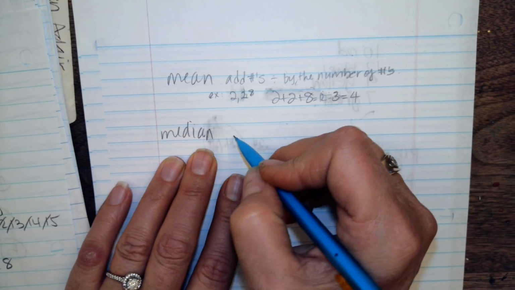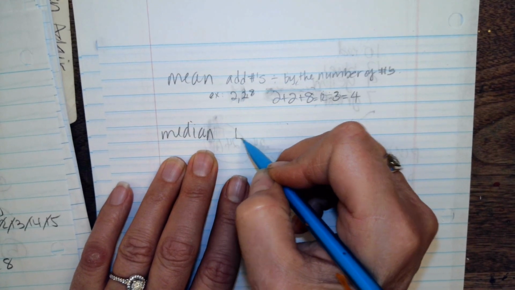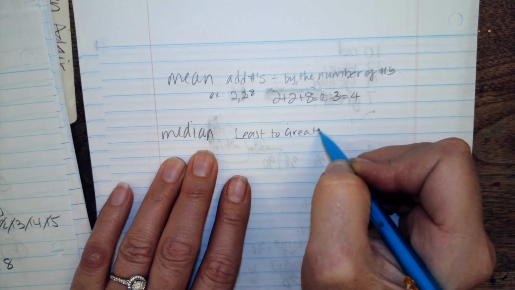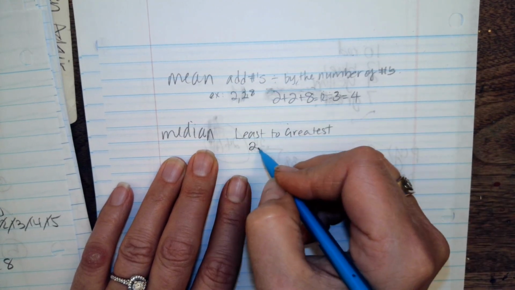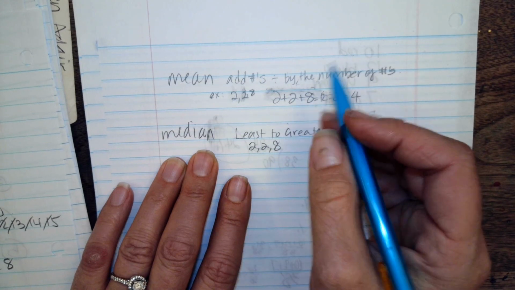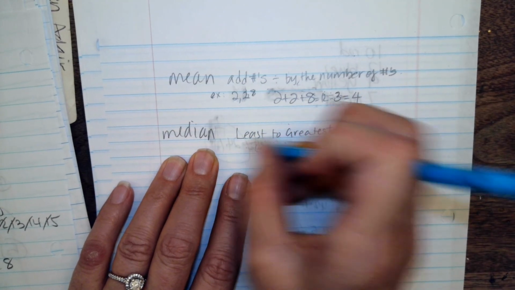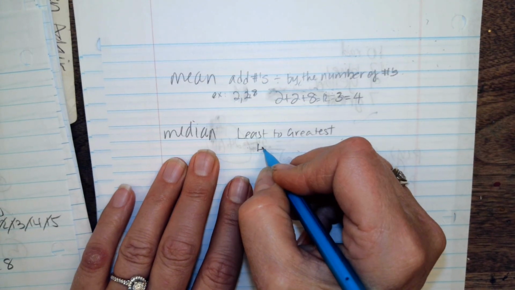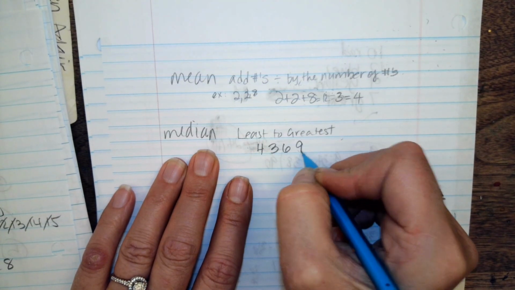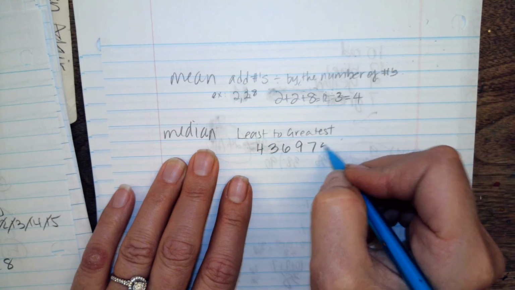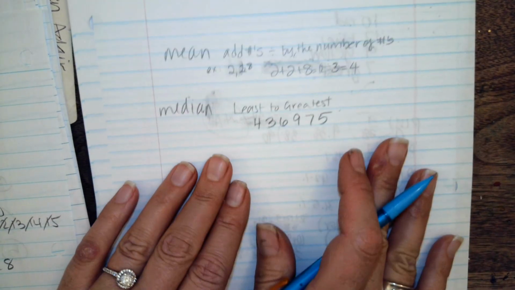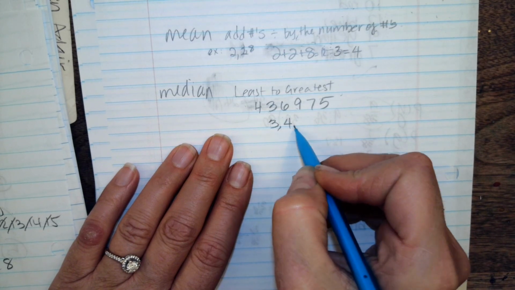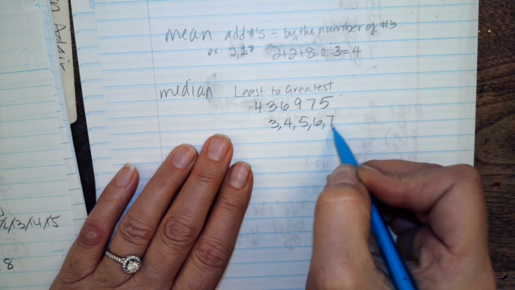And then for the median, you list them least to greatest. So for this one, it would be 2, 2, and 8. Let's do a different set because that would just be a weird median. 4, 3, 6, 9, 7, 5. So you would list them least to greatest. So 3, 4, 5, 6, 7, and 9.